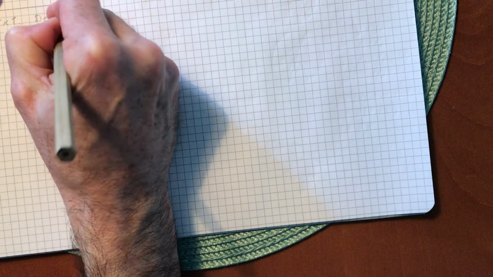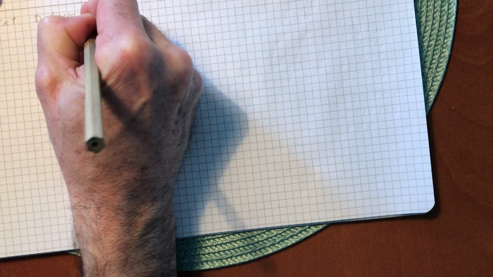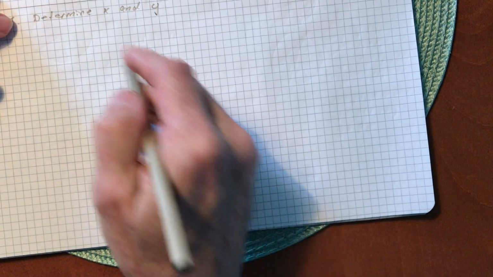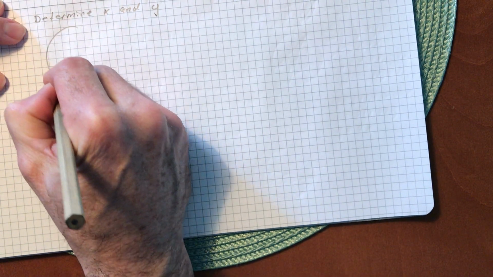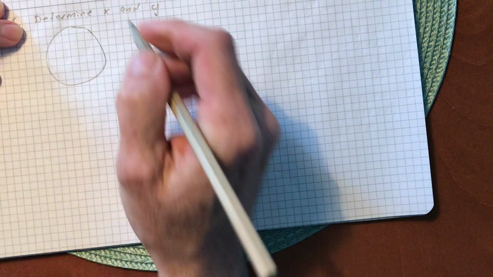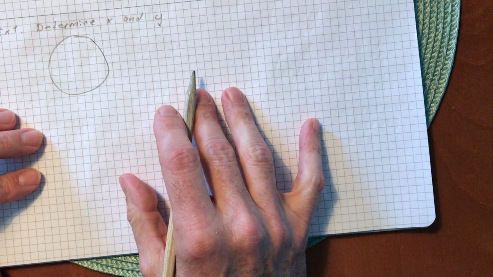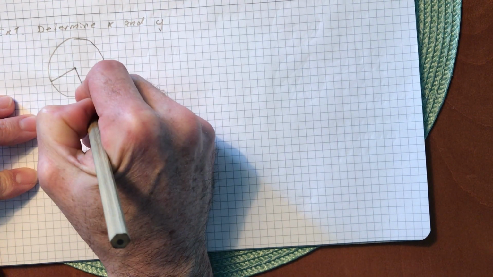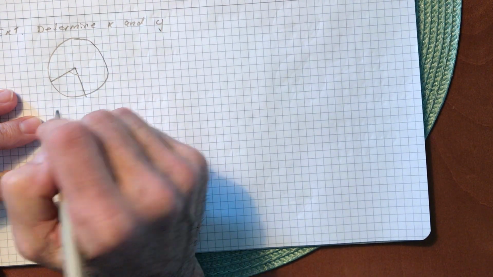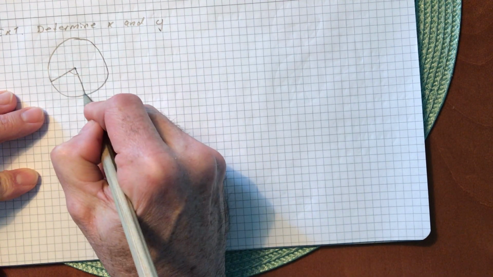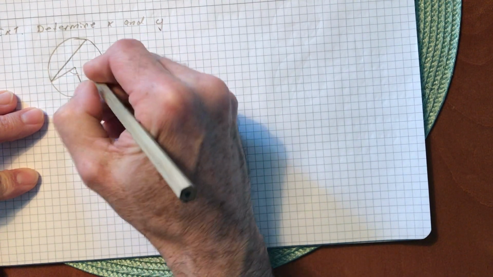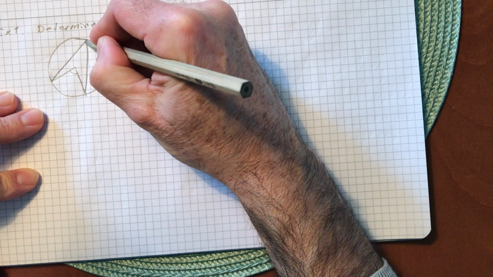Example 1. Determine x and y. So, there are many circles that we have to draw today. We have the circle here, and we have the center here, and the central angle is here. And then from this point, from the same arc, I draw this to this point and to the same point here.